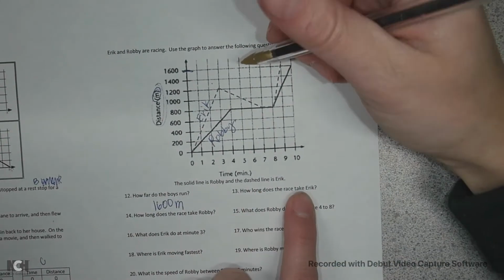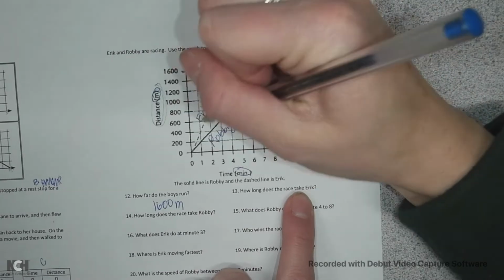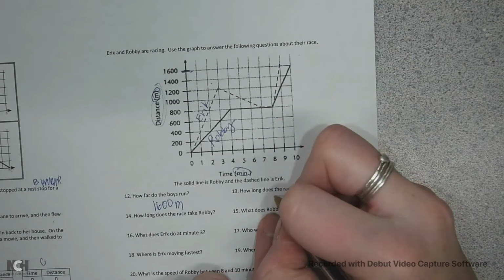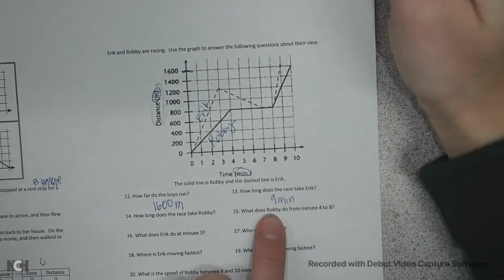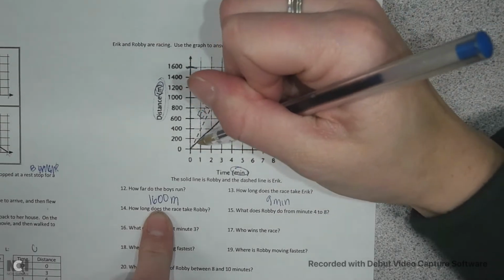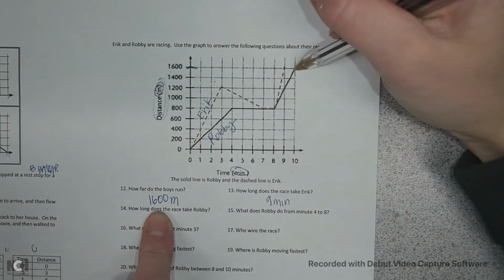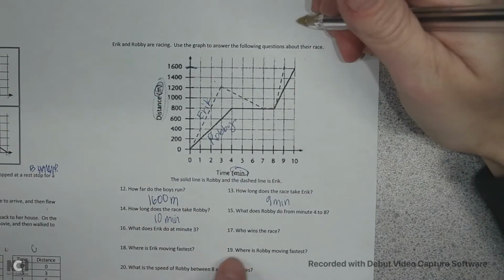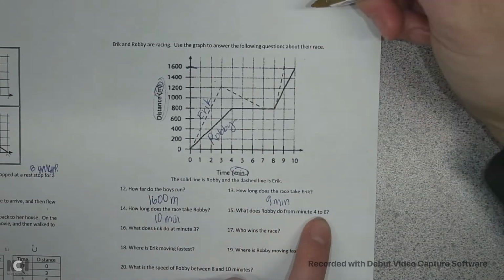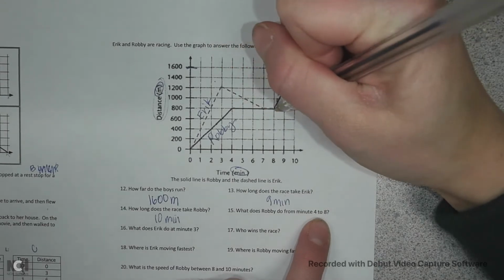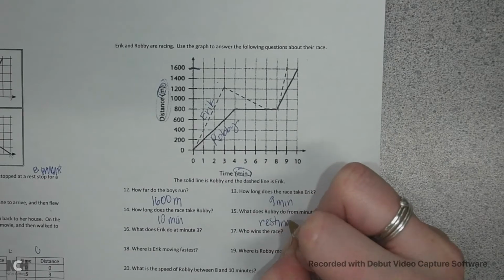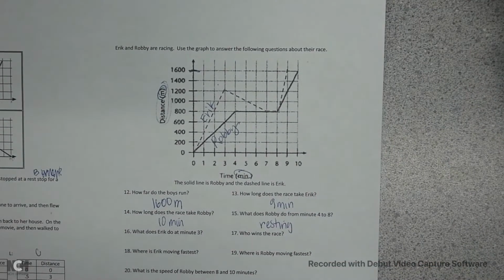How long does the race take Eric? Well, this is minutes on the bottom. Eric is the dashed line, so it looks like he finishes here at minute 9. How long does the race take Robbie? Okay, so he's the solid line, and it looks like he's done here, so minute 10. What does Robbie do from minute 4 to minute 8? So from 4 to 8, he is resting. He's old. So he's just taking a little break.